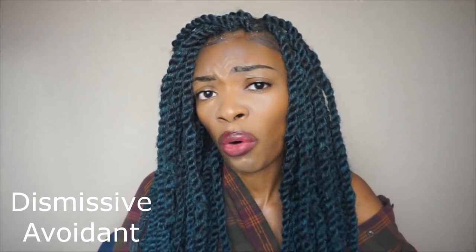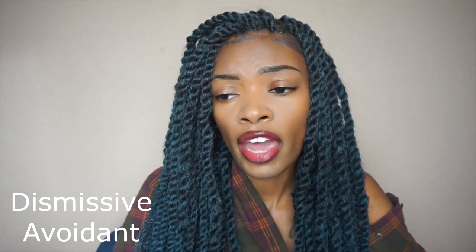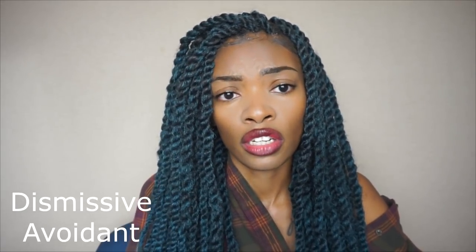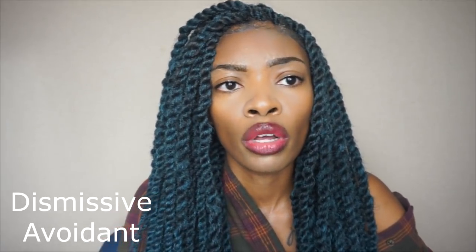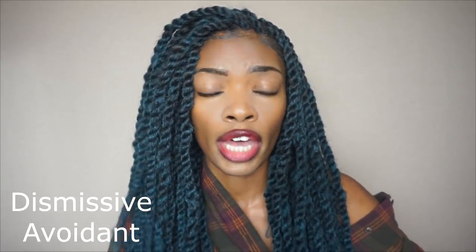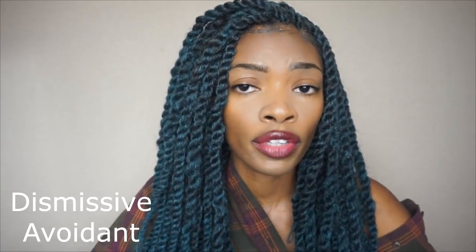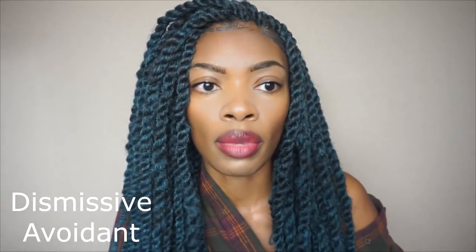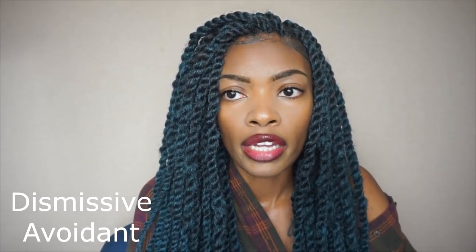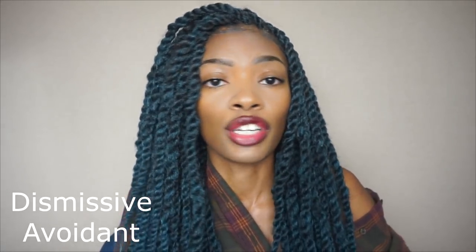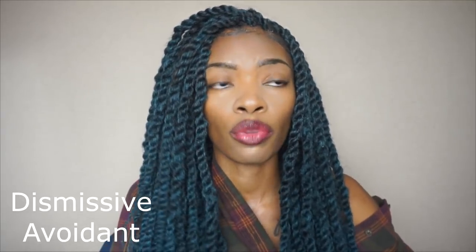They can come off as very cold-hearted, and they have things called deactivating techniques, which will distance them from intimacy. So sometimes they will withhold sex, like they don't want to really have sex all that often because they don't want to get too intimate. They tend to bury themselves in work, just as a distraction, because they don't want to get too attached or too intimate with anybody.